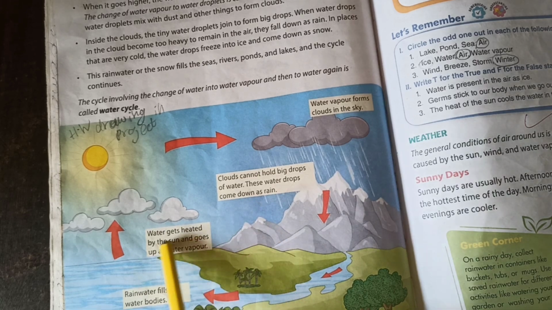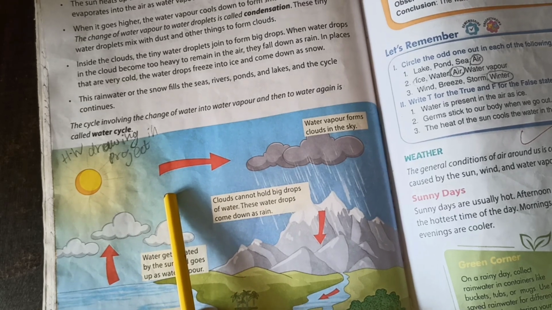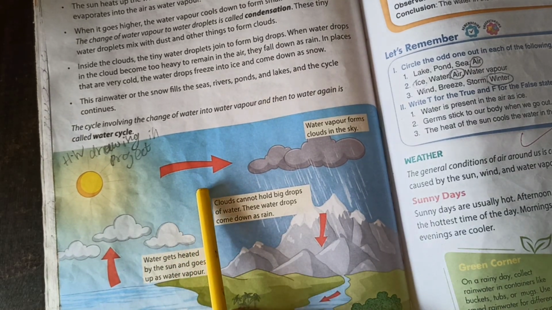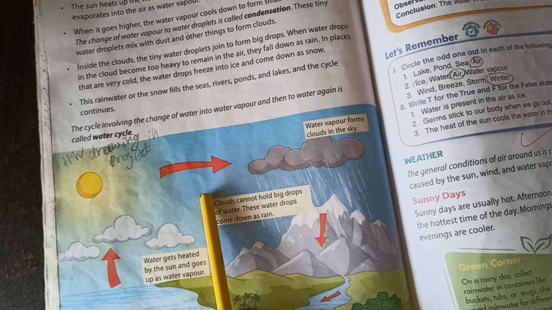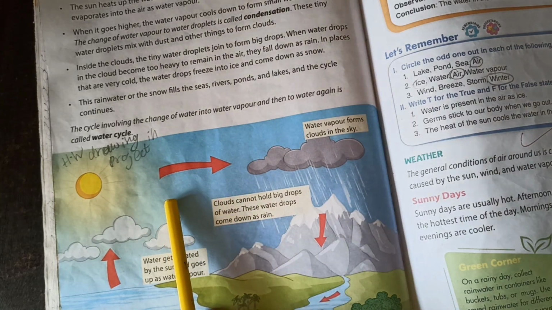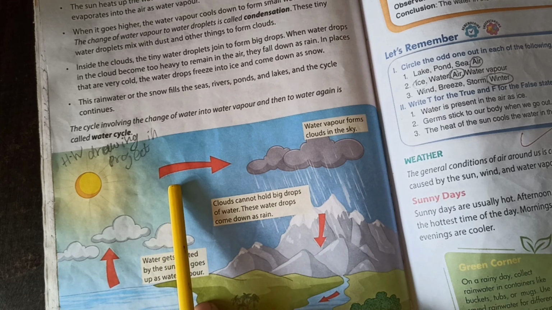When it goes higher, the water vapor cools down and forms small water droplets. The change of water vapor to water droplets is called condensation, okay.